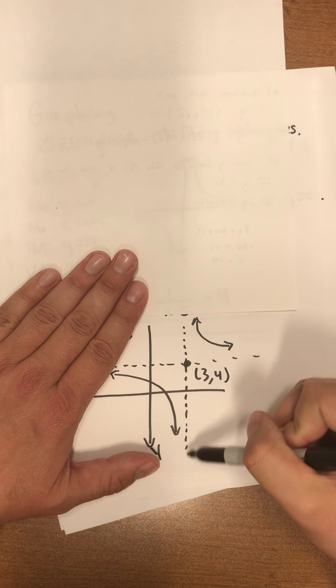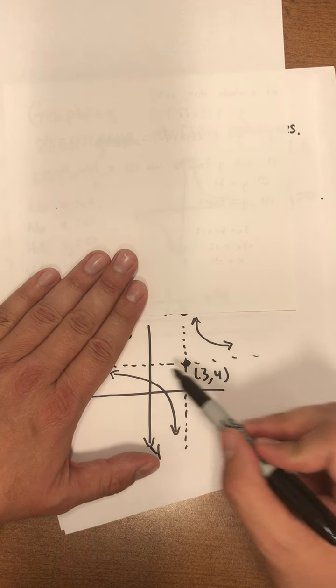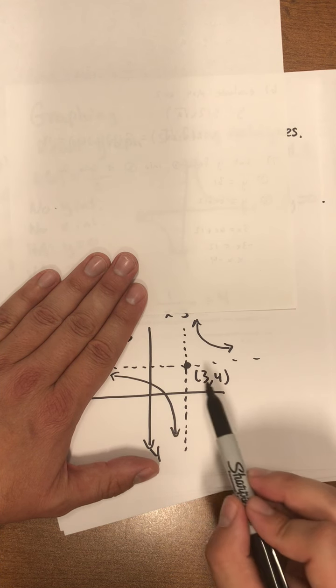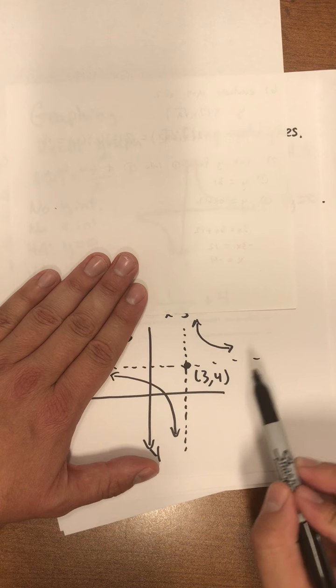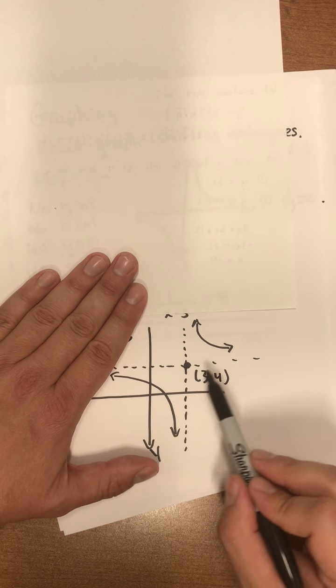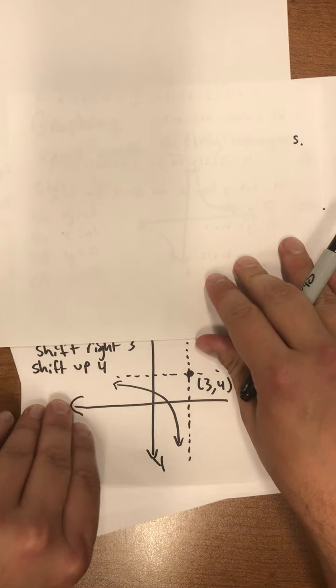So a VA is a vertical dashed line. The function is not going to cross that. And HA is where the graph flattens out as x approaches plus or minus infinity. So when I say HA, I mean horizontal asymptote. That gives us the end behavior of a rational function. So that's what we're going to take a look at.